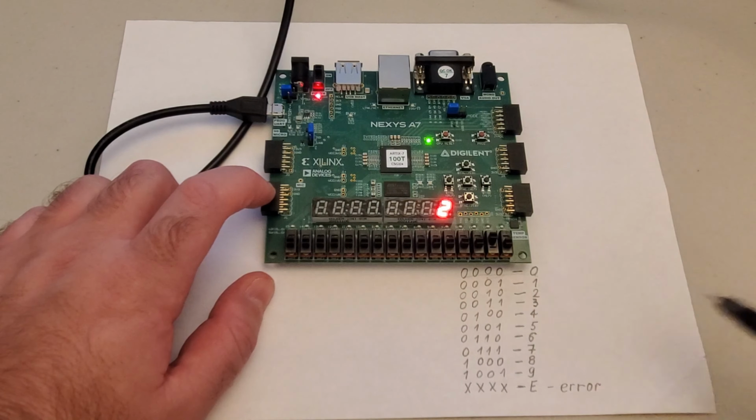Currently, only the first display is active. Every display has 7 segments. We will use the first 4 switches to control the 7-segment displays and to display the numbers from 0 to 9. The switches are located over here. This is the switch number 1, this is the switch number 2, then the switch number 3, and the switch number 4.